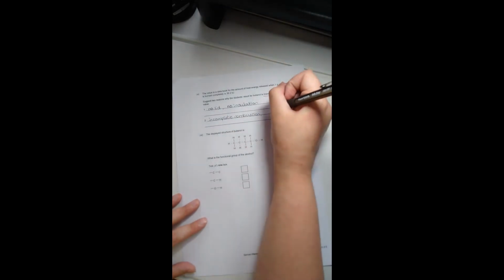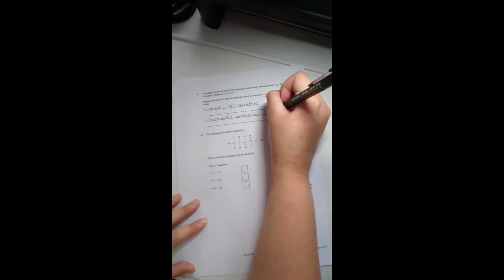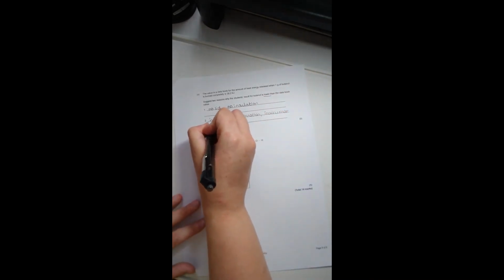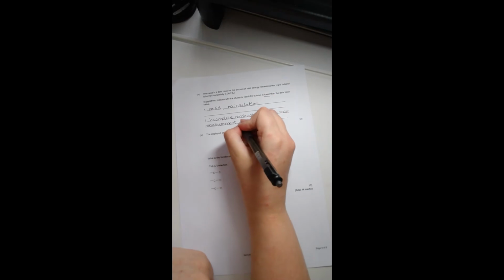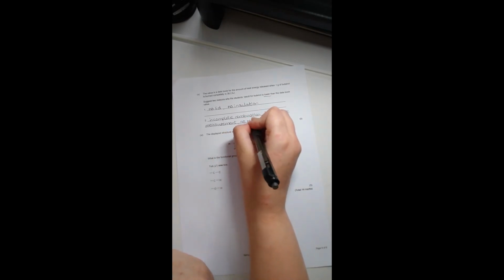It could also be that there was an inaccurate measurement made by the student. Remember, accuracy is all about how close you are to the centre of the bullseye, whereas precision is how close all your darts are to one another. And then finally, you could say that there was no repeats, so they couldn't calculate a mean.